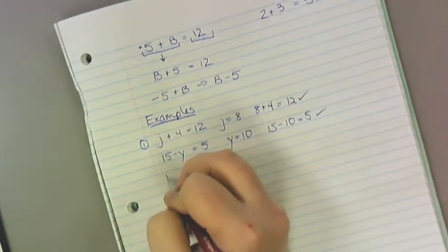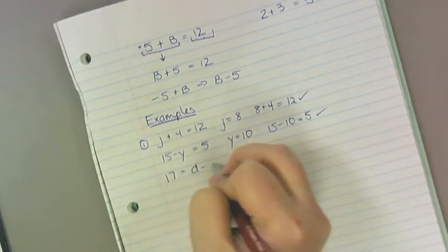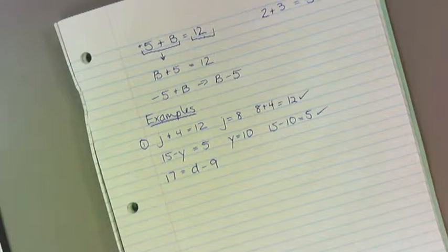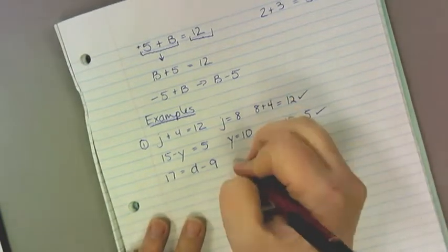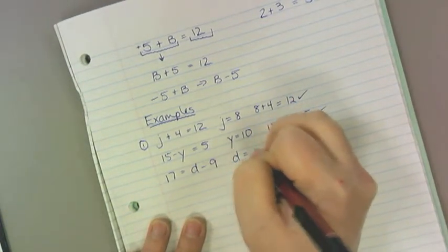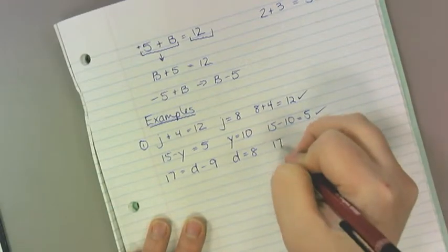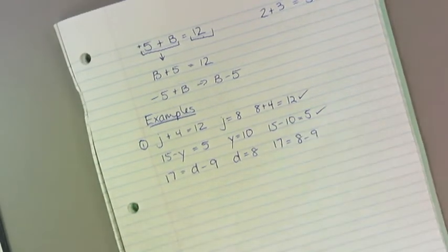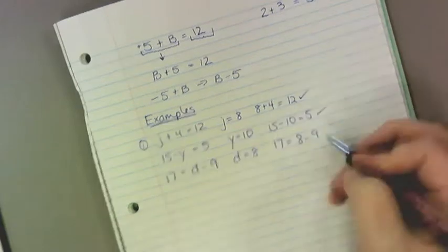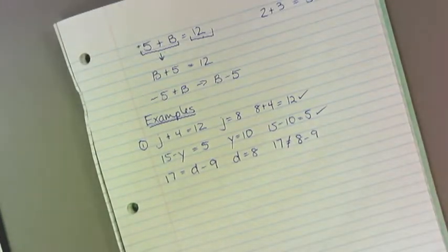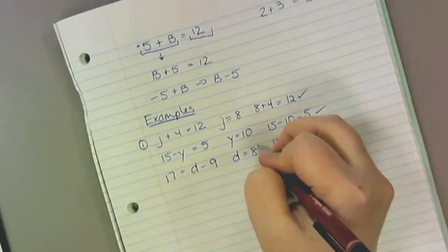And then we've got 17 equals d minus 9. What number minus 9 equals 17? It is not 8. And you know how you know, so we'll try this. D equals 8. So you're saying that 17 equals 8 minus 9. No. 17 does not equal 8 minus 9. So we know that this is wrong.